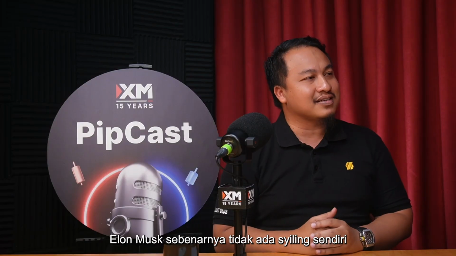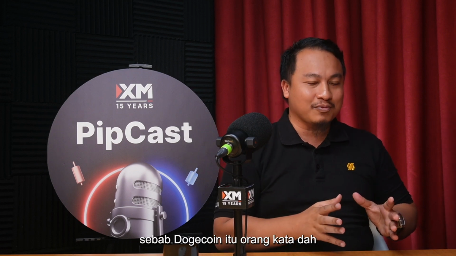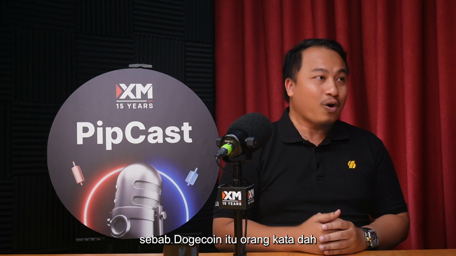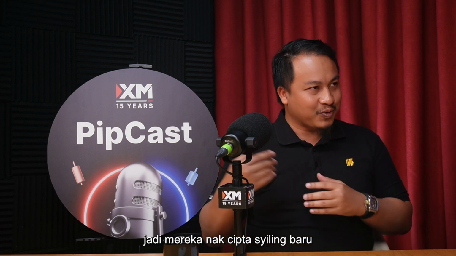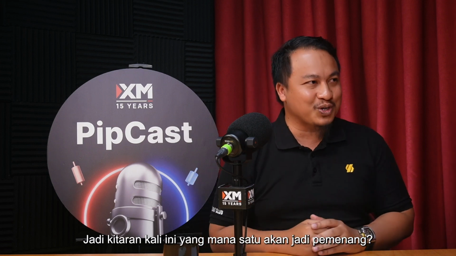Elon Musk doesn't actually have a coin. He just supports Dogecoin, and Shiba Inu. When I look at the money trail, Shiba Inu and Dogecoin are actually the same camp. Dogecoin is already old, so they wanted to make a new coin, that's why Shiba Inu came in the previous cycle. So this cycle, which one will become the winner? Let's find out.